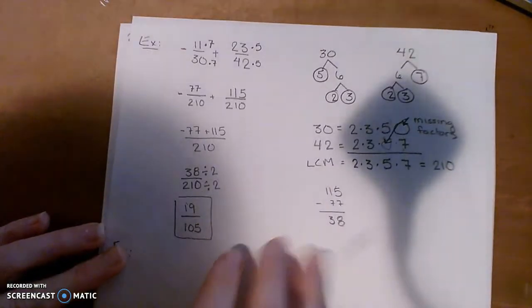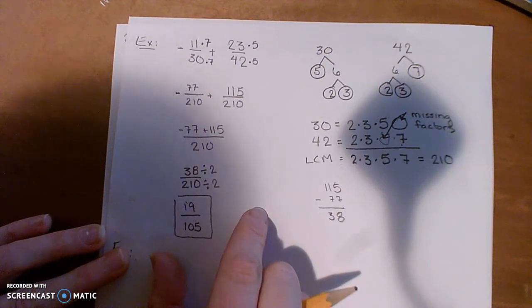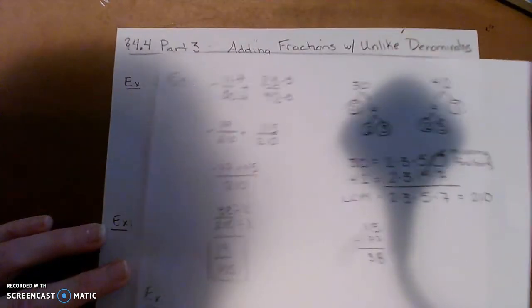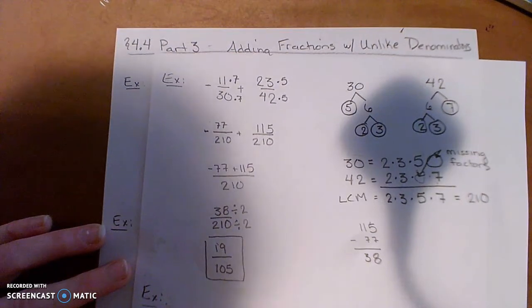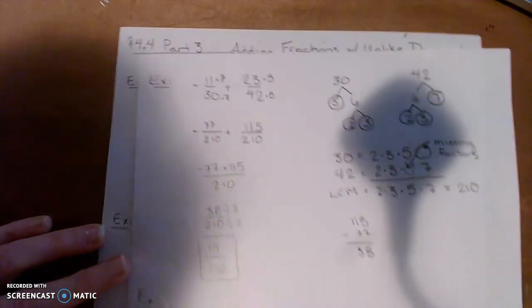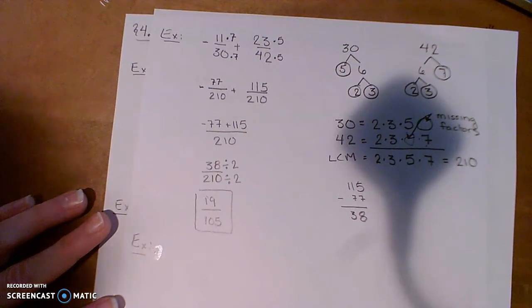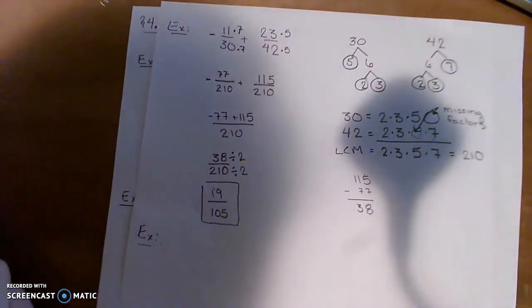All right, so some of these problems require more work than others. So what I would suggest is try to not use your calculator on the majority of these problems until the numbers get quite large, in which case you can use your calculator as an aid.